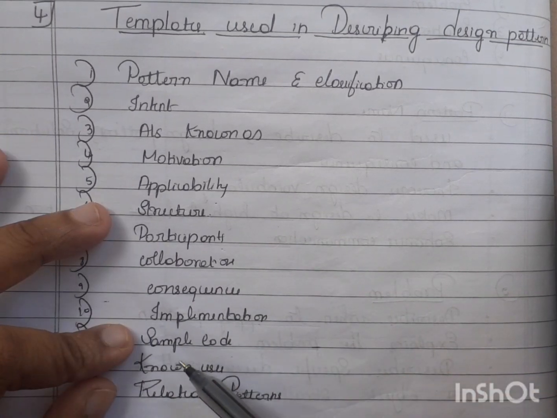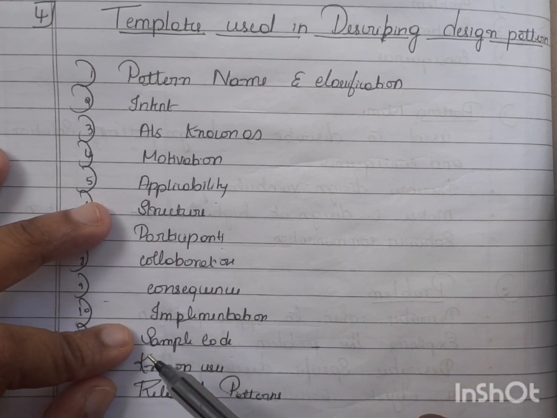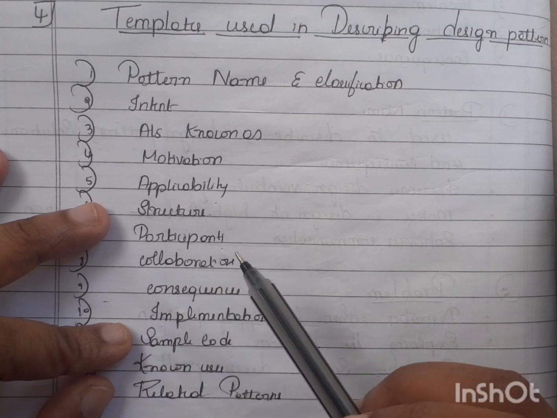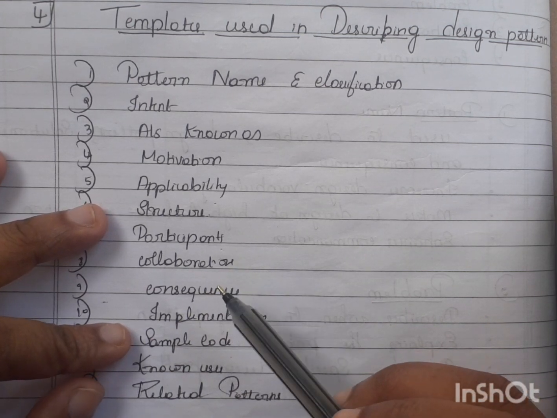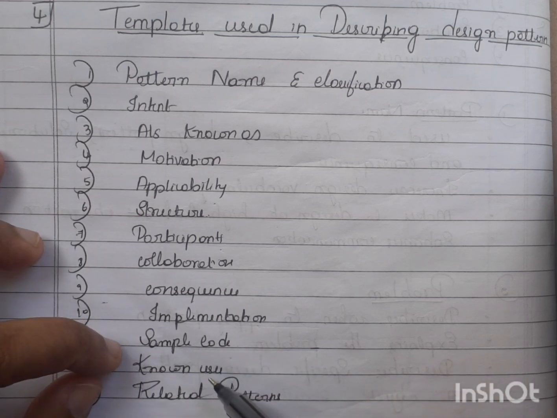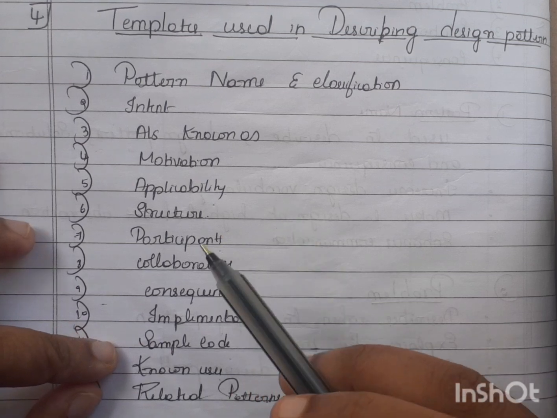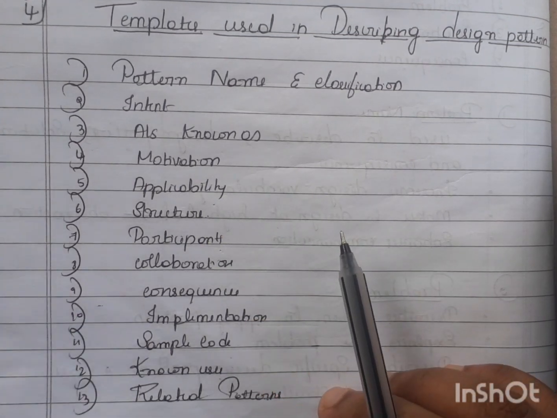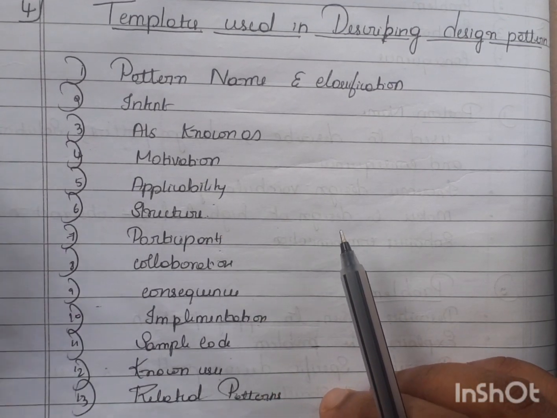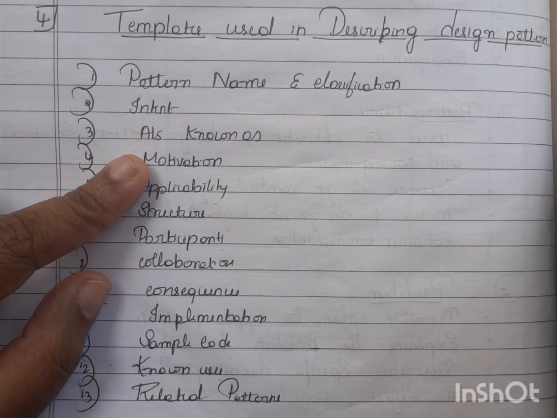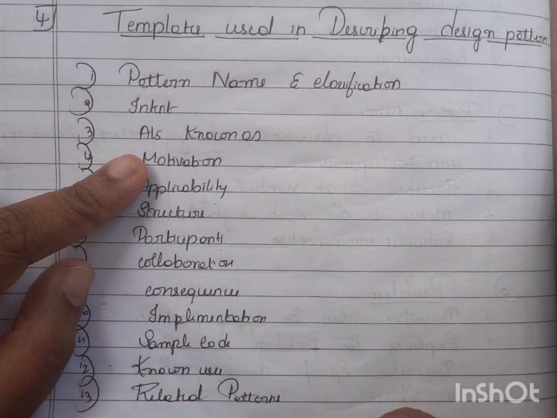Next is sample code. It's nothing but the code for a given solution, like how it works. Next is known uses. It's just the uses, like how we use the given design pattern. Next is related patterns. It's just the related patterns that occur with the given design pattern.